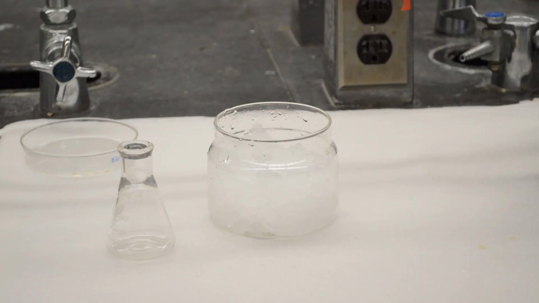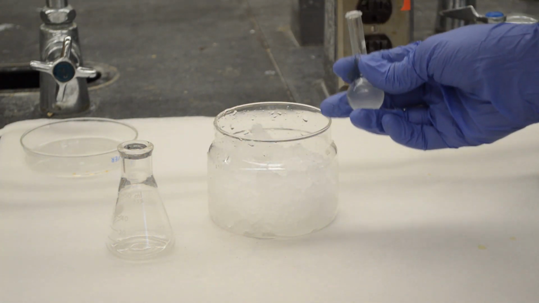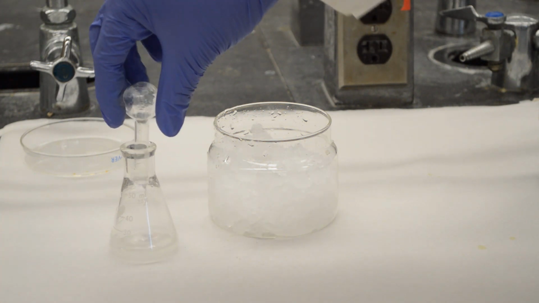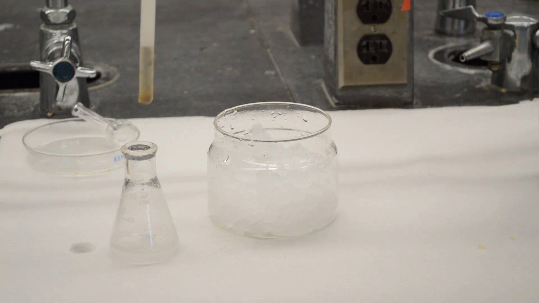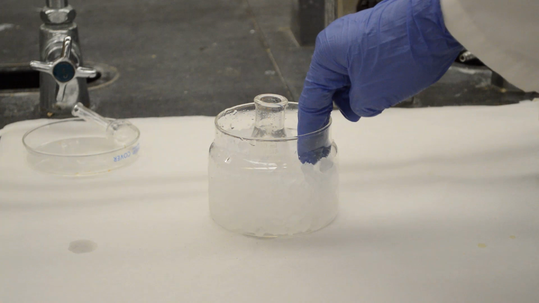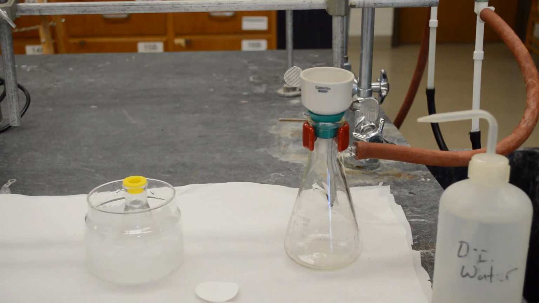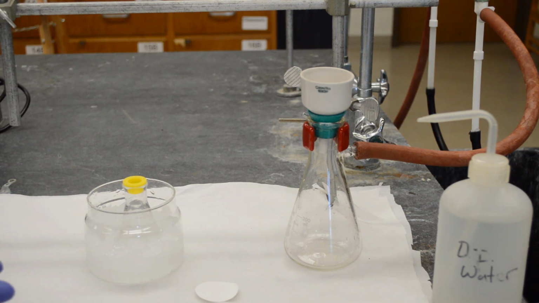Transfer the product into an Erlenmeyer flask and put it in an ice bath. After 15 minutes of cooling, let's do the vacuum filtration to obtain the crude benzoic acid.